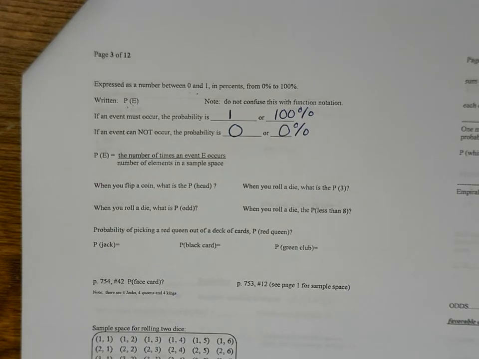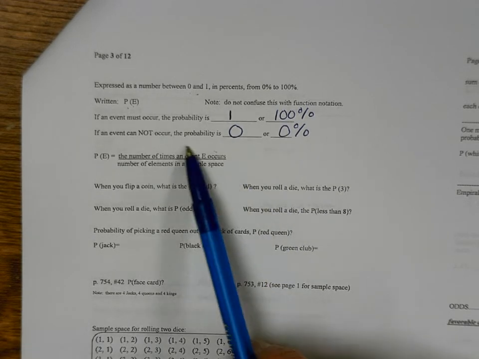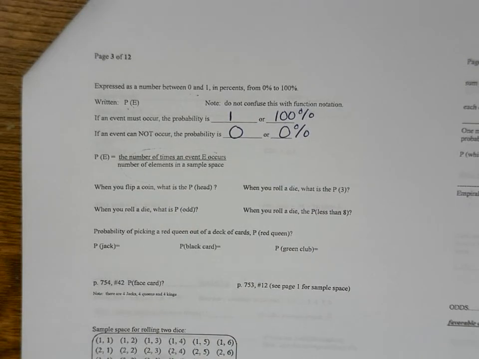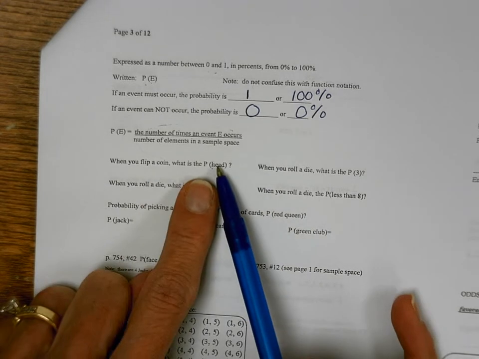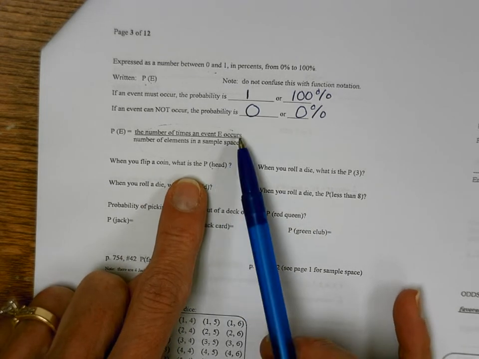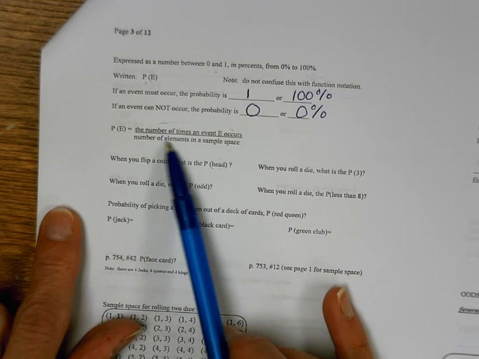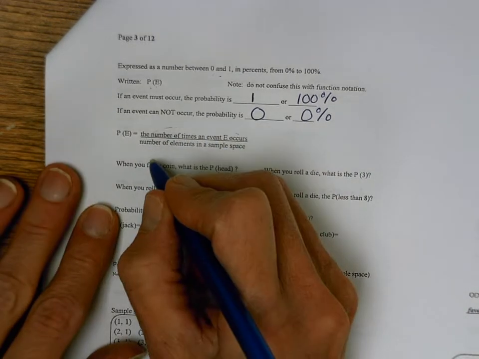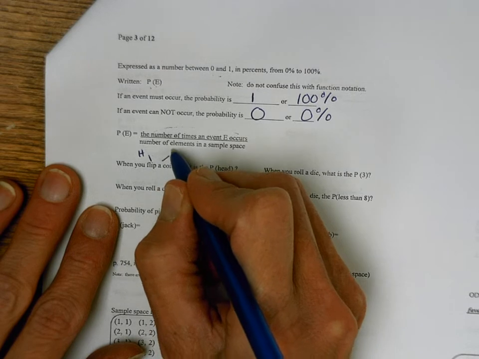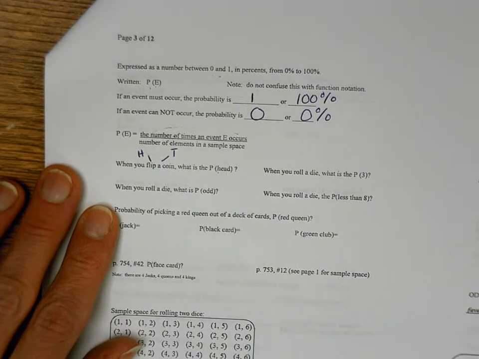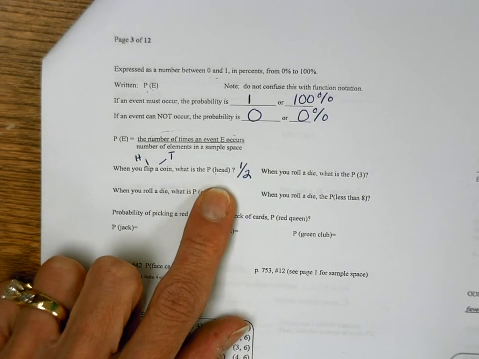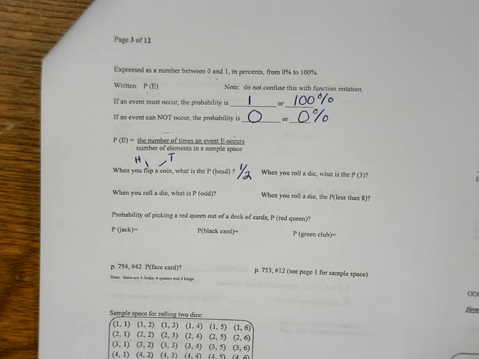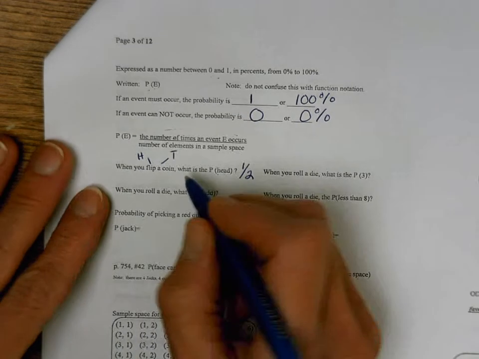Now to find probabilities, we're going to set up a fraction, okay? Let's say you flip a coin. What's the probability of getting a head? So the probability of getting a heads is the head we're talking about, so that's 1, but how many elements are in the sample space of flipping a coin? Well, you can get a heads or a tails, right? So our denominator is going to be 2, but there's only one way we can get a head, so 1 out of 2 is our probability. Okay, or if you want to write that as a percent, we would say 50%.